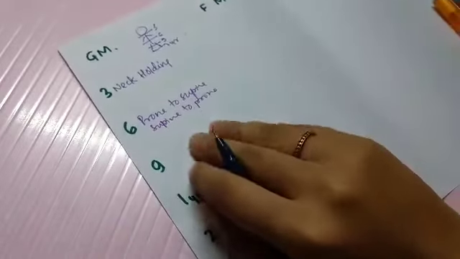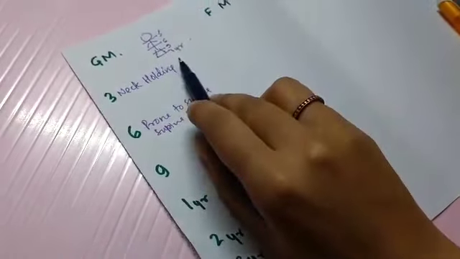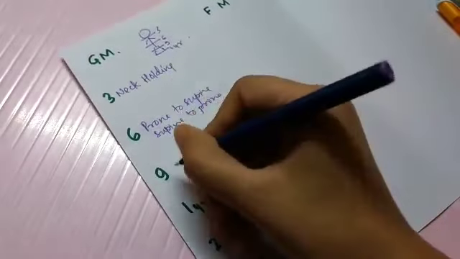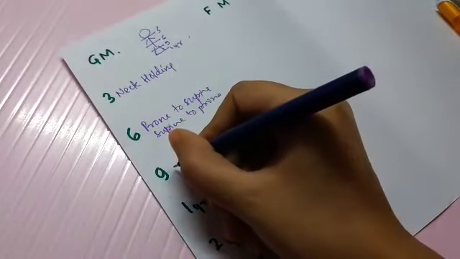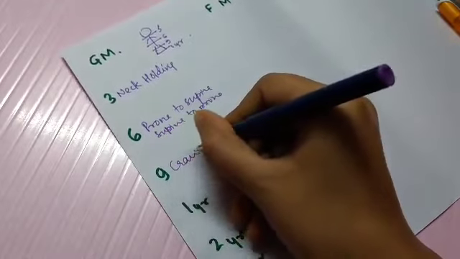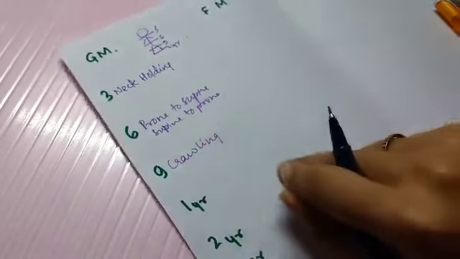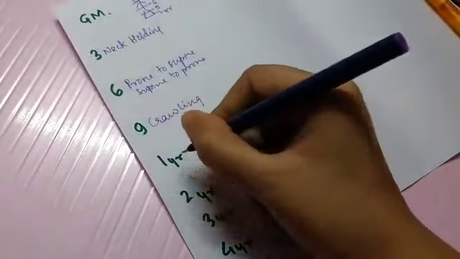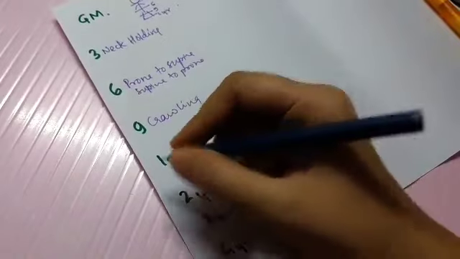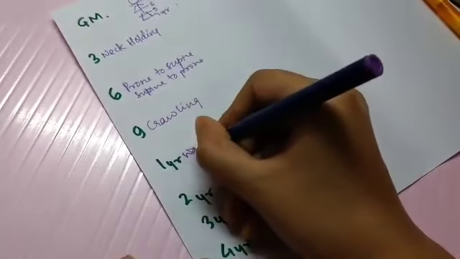Then at 9 months, somewhere up to the knees, you can imagine this child starts crawling. And at 1 year it walks independently.